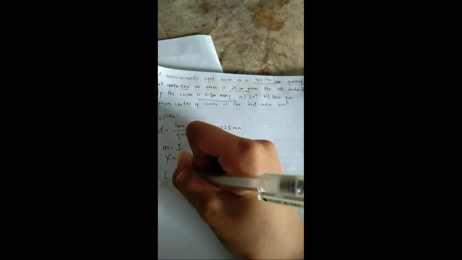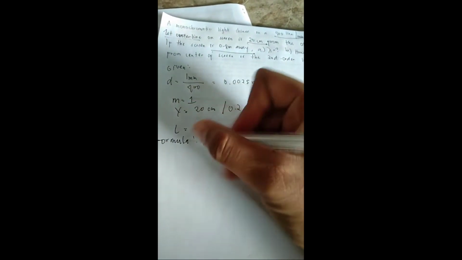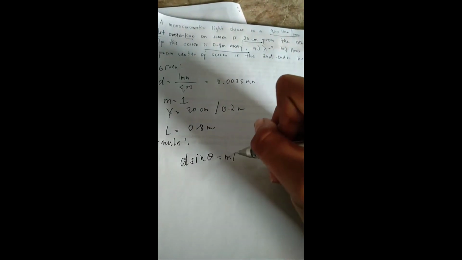If the screen is 0.8 meter away, the L is 0.8 meter, which is the distance of the screen. And now the formula that we're going to use is d sin theta equals m lambda.